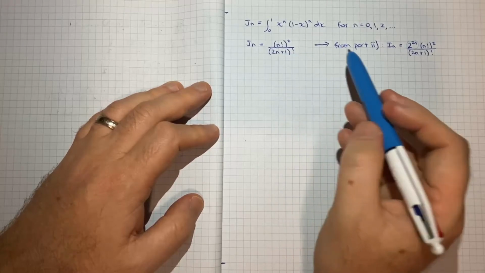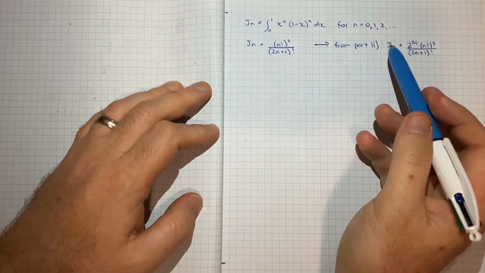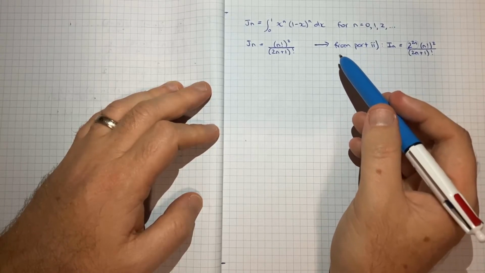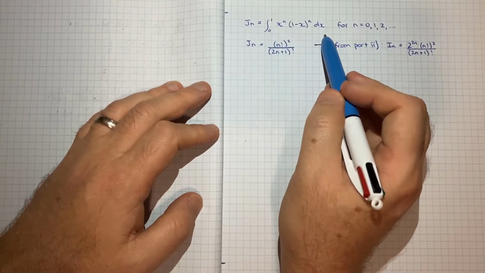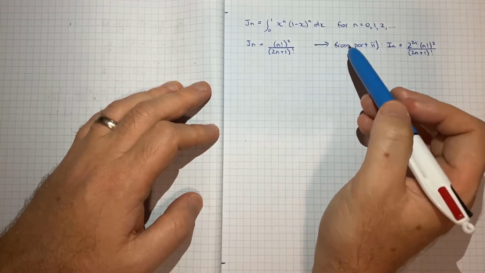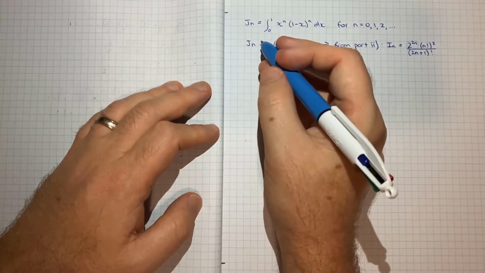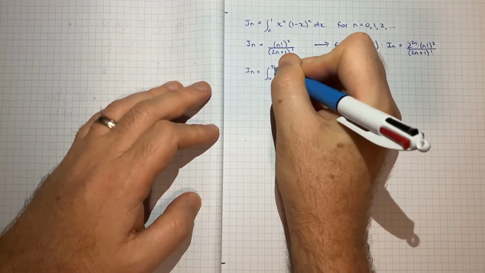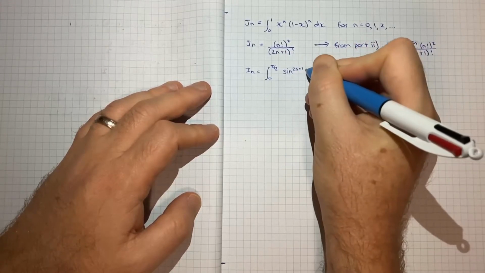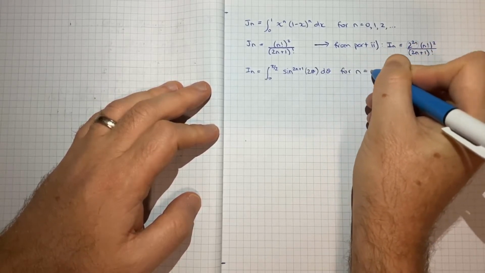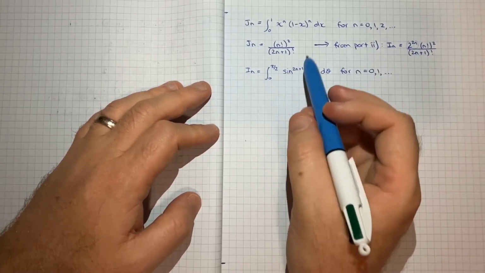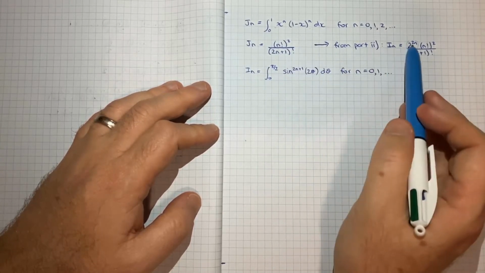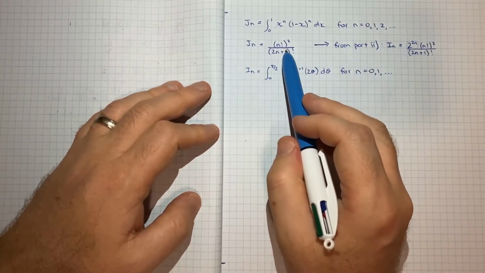Now, where to go from here, actually, it doesn't naturally jump out at you. I think this really is where I would anticipate a lot of students might get stuck. But the key here is to try and convert the integral that we're given into something that looks like the integral that we worked from to get to this result in part 2. So just to remind us, that integral was, we were told that In is equal to the integral from 0 to pi on 2 of sine to the 2n plus 1 theta d theta for n is equal to 0, 1, and so on. So if we can get this integral into the format of this integral, then hopefully it wouldn't be a huge logical leap to get from the result in part 2 to the result in part 3 here.